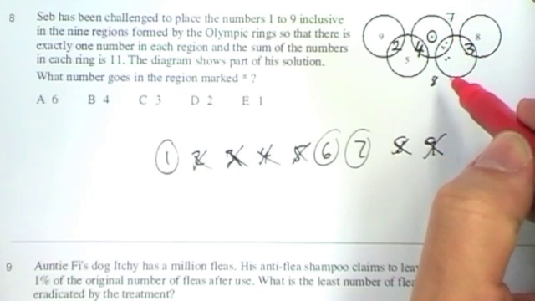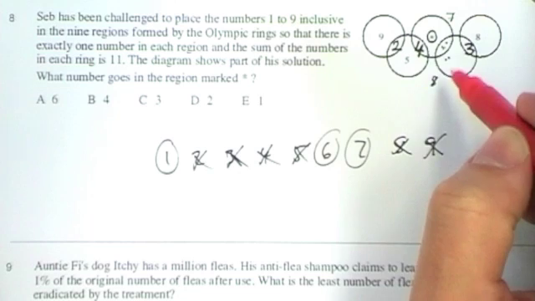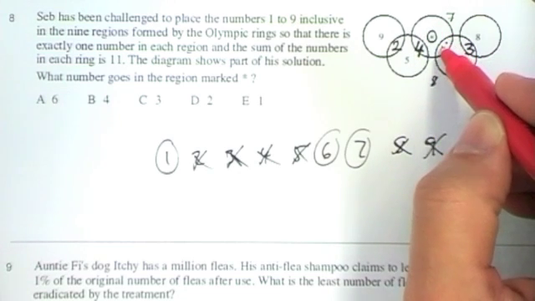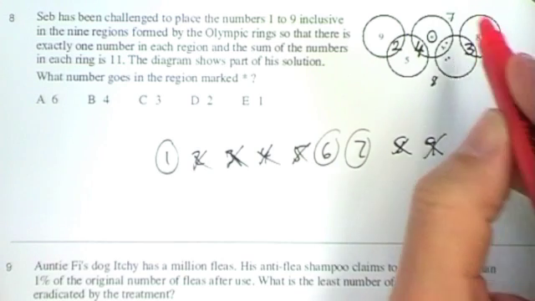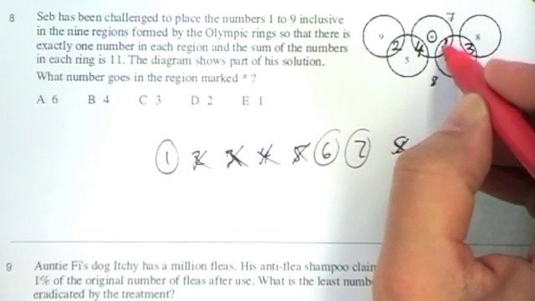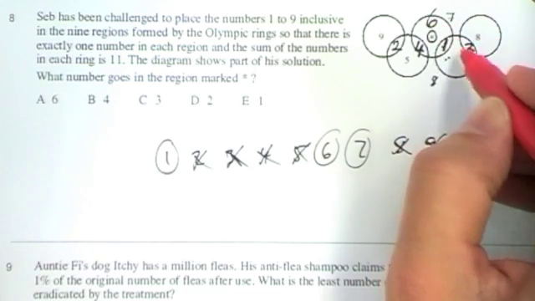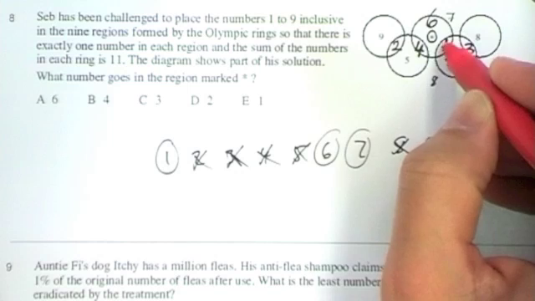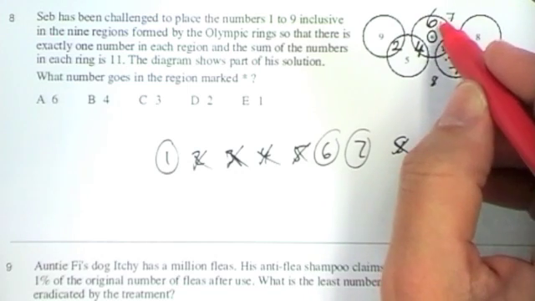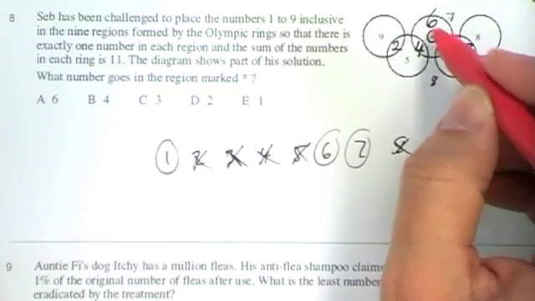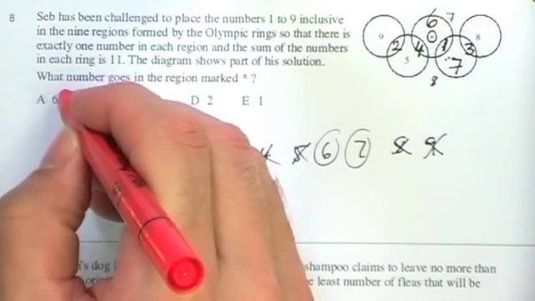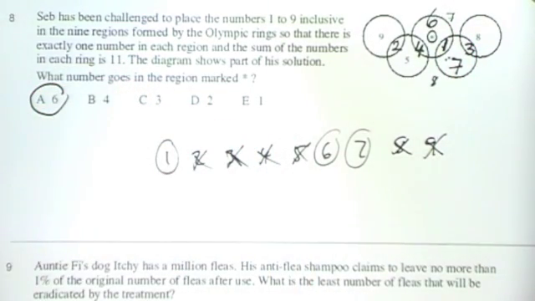How can I do that? I think I've got to have a 6 and a 1 and a 7. That'll work, won't it? If I put 1 in the middle there, and then I put a 6 there and a 7 there, that makes our 8 and 11, and that makes 6, 4, and yeah, that's it. So 6 is the number which I put in the starred region.